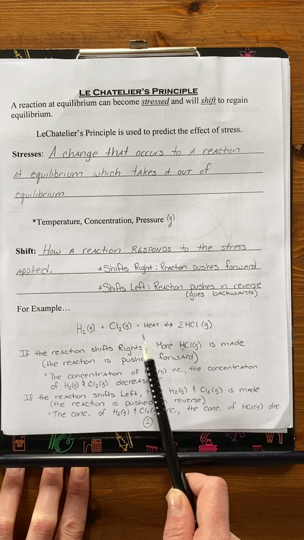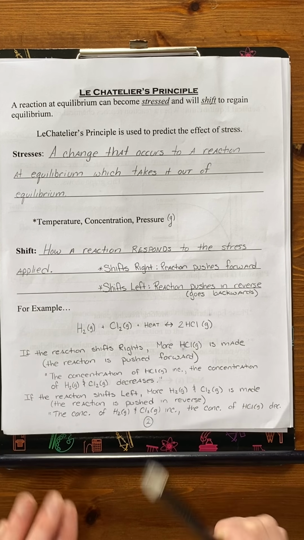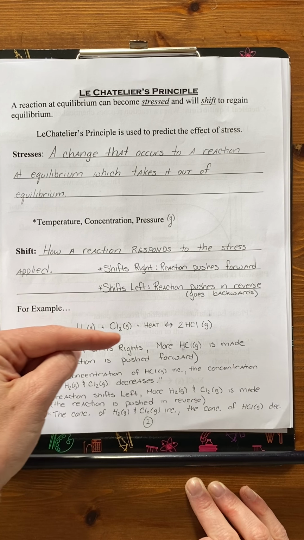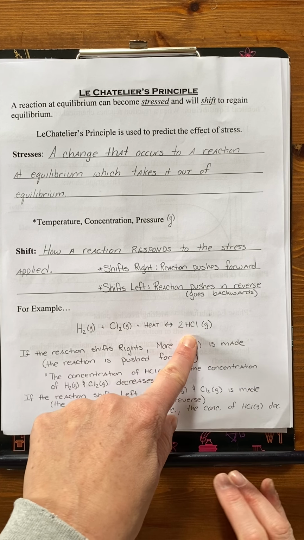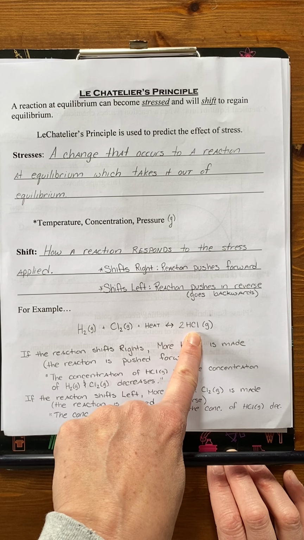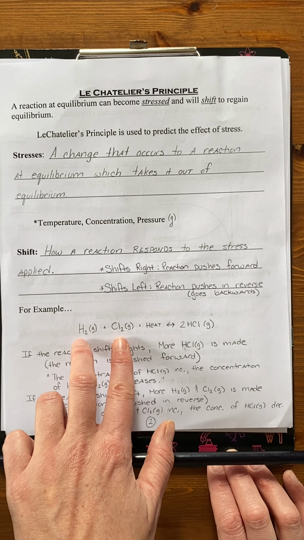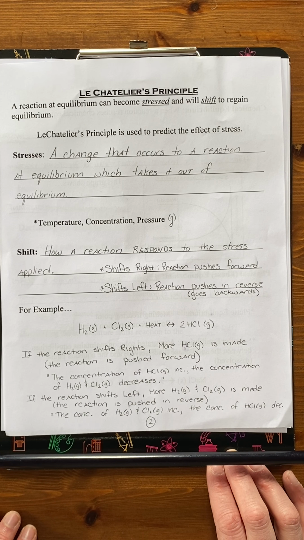Okay, so if I push a reaction to the right, if I shift it to the right, that means this reaction is progressing forward and I'm making more of this. So that concentration increases. Well, if I'm going to make more of this, I have to use up this. So the amount of hydrogen and chlorine will decrease.